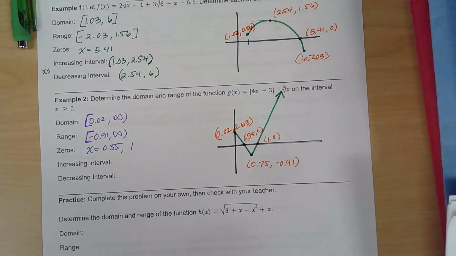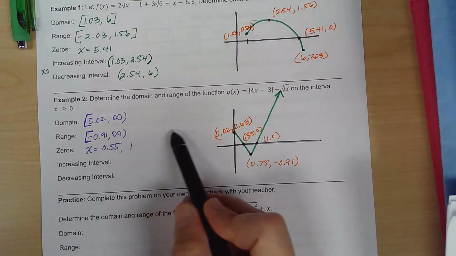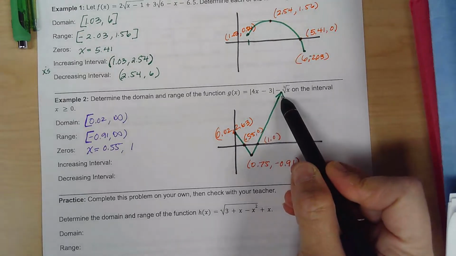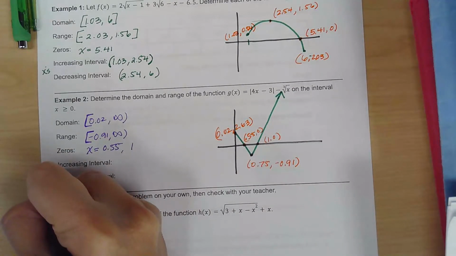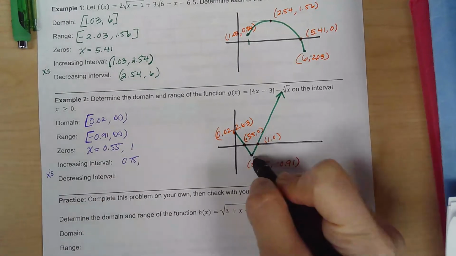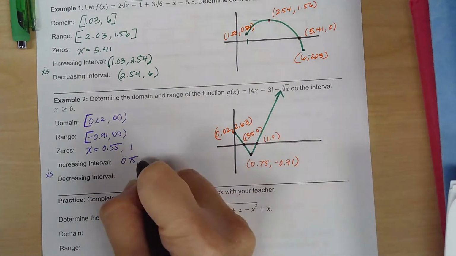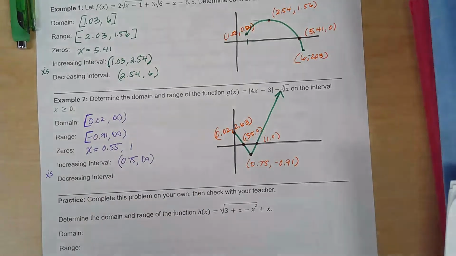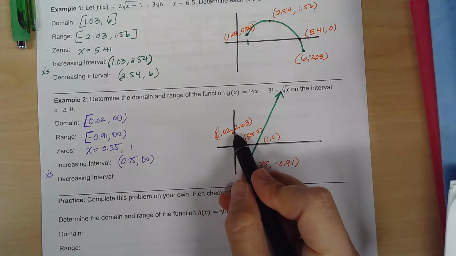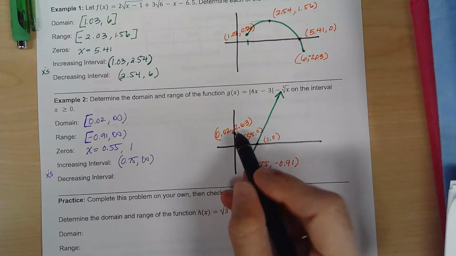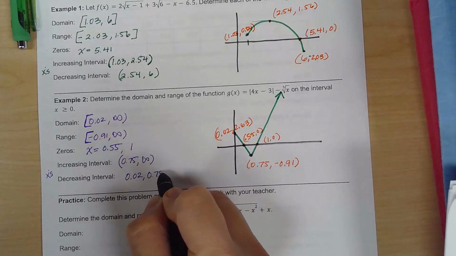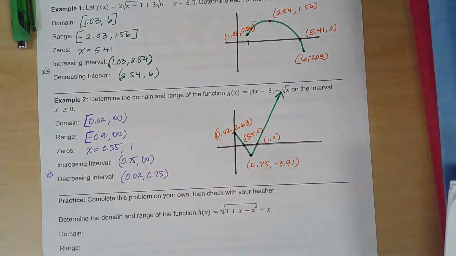Our increasing intervals, well, if I read this like a book from left to right, this is where it's decreasing. From here up is where it's increasing. Again, just look at your x's. So from 0.75, and it's increasing forever, so we go to infinity. Use parentheses around both. Decreasing, my x value is just from here to here, so 0.02 to 0.75. Again, use parentheses around both.